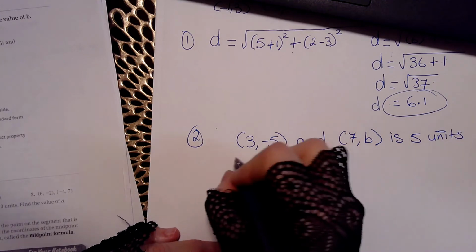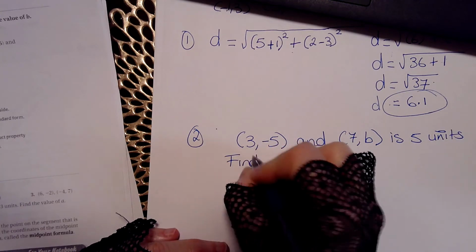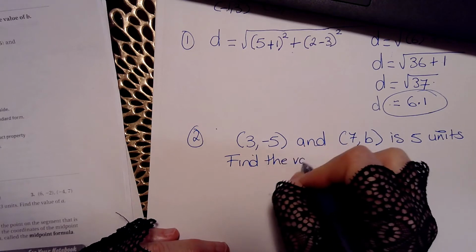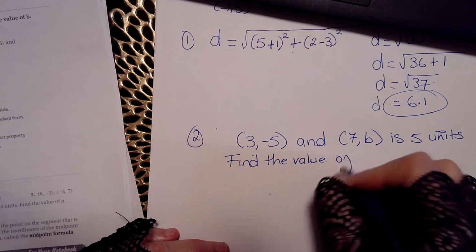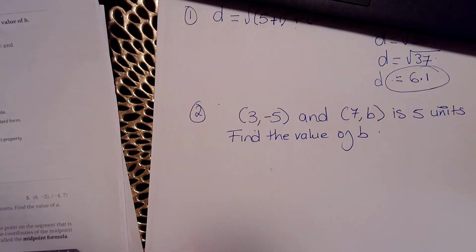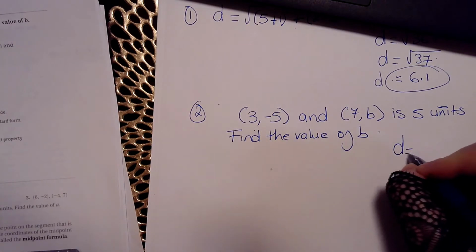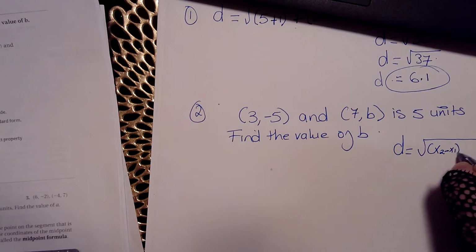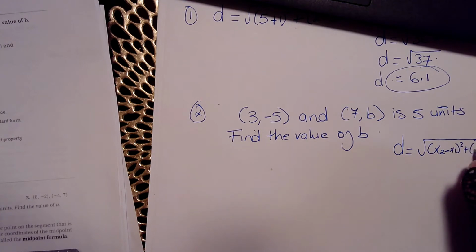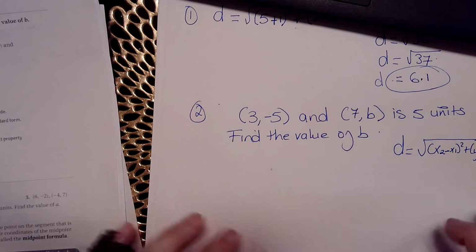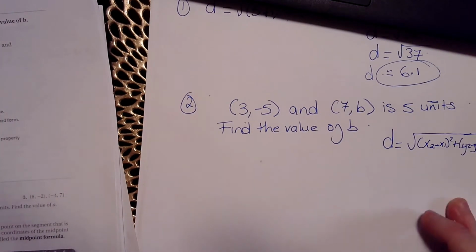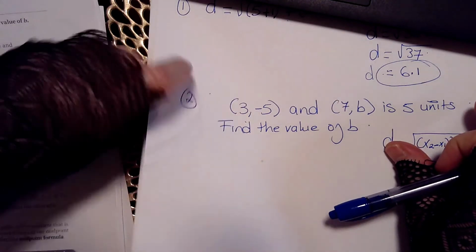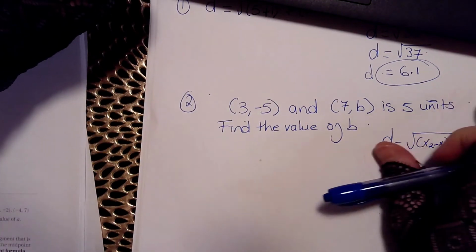So they want you to find the value of b. Okay, so remember, we're using this formula always. We're getting up close to being off the page, so let me move it over a little bit. There we go.